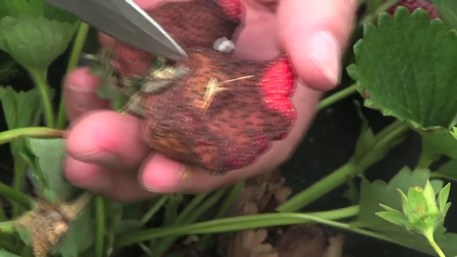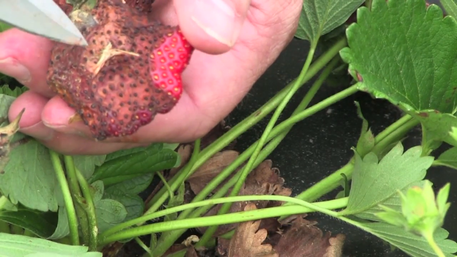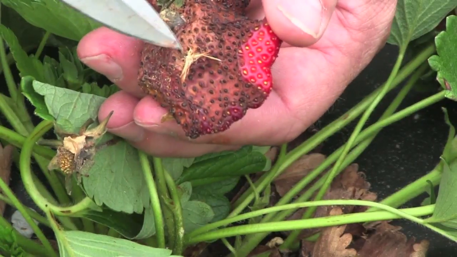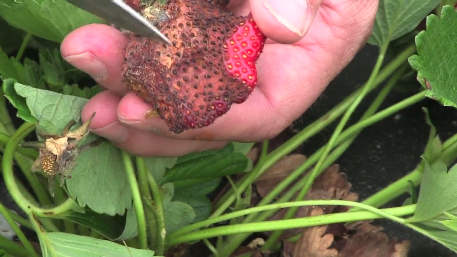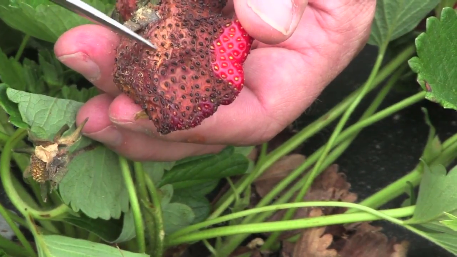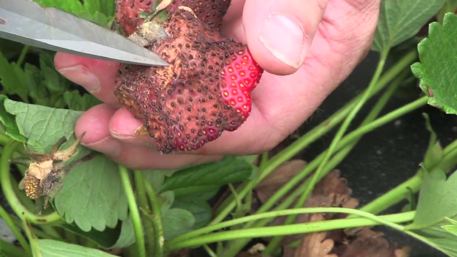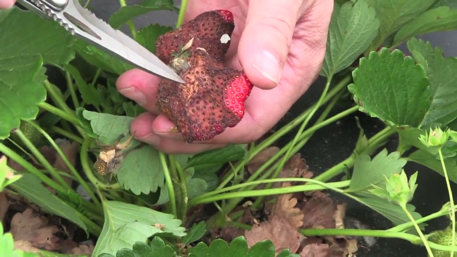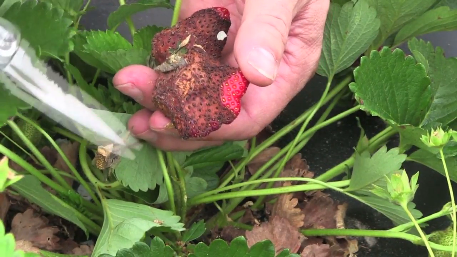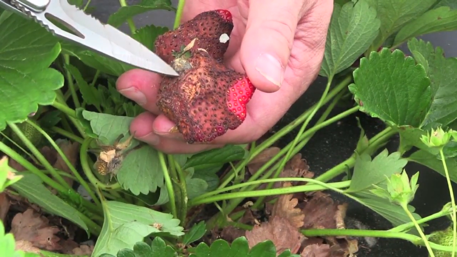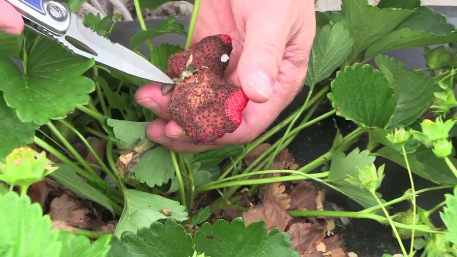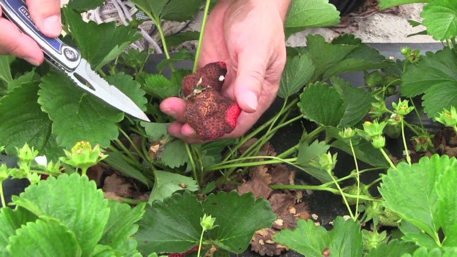And here, on this berry, the spores are so liquidy that it's hanging on to debris. And you can see those spores, massive spores. If a raindrop hits that, it would splash, disperse the spores to all the neighboring strawberries. And that's how this pathogen can spread so rapidly in a short time.